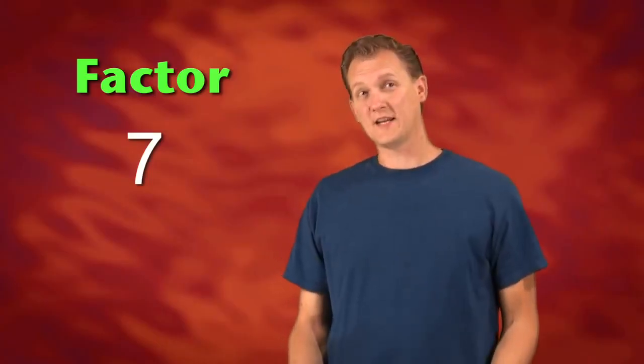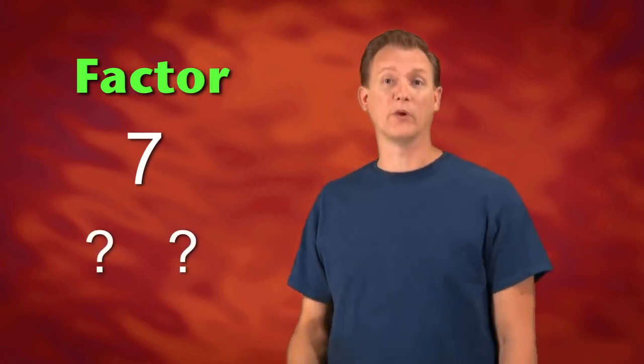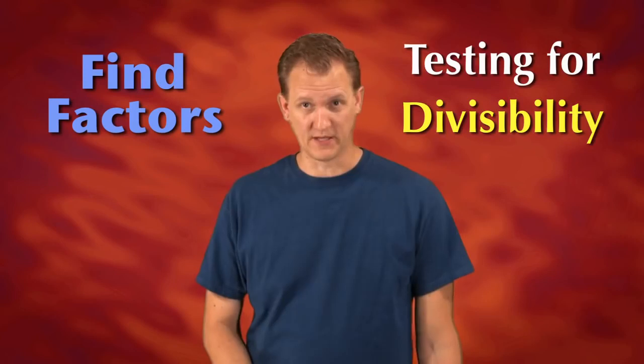What does that mean? Well, to help you understand that, let's use what we learned in the last video to factor the number 7. Well, let's see, we could get 7 by adding 3 and 4, but factoring is not about what you can add to get a number, it's about what you can multiply. Well, since I can't think of any numbers that would work, let's find factors by testing for divisibility.